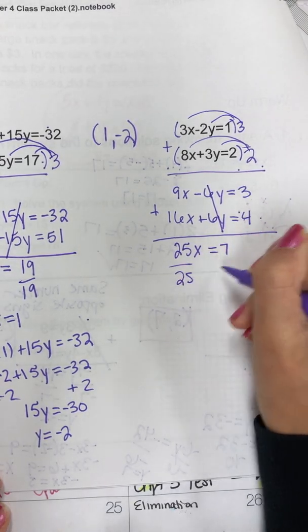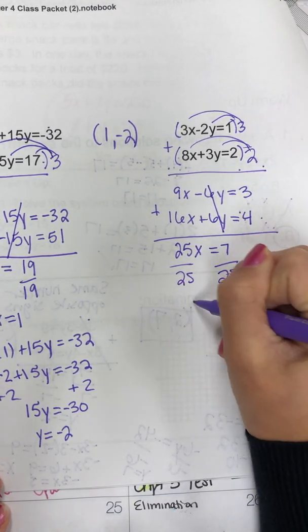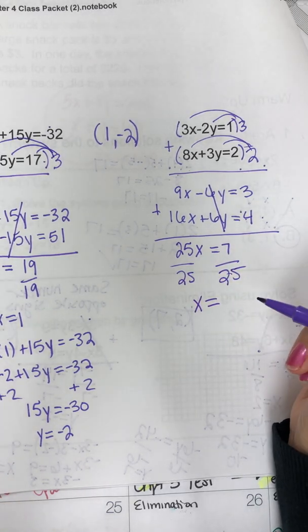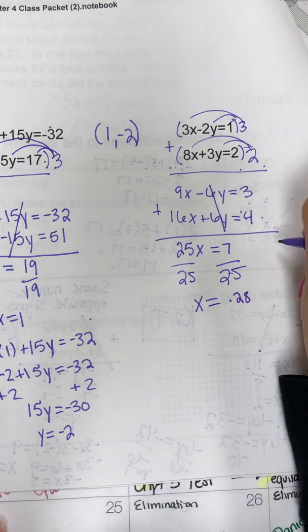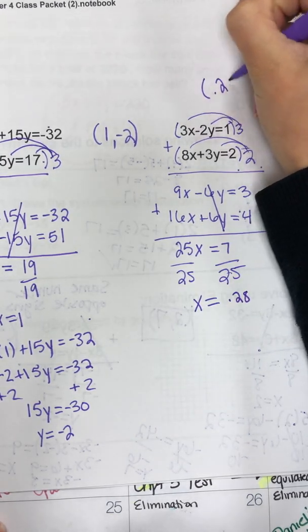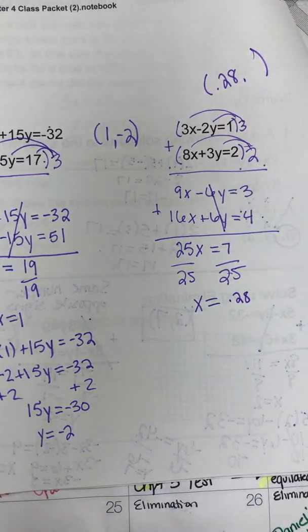Now divide each side by 25. And this time we're not going to get a nice number, but that's fine. We're going to get 0.28. Okay, so there's half my answer. I got 0.28 for the x value.